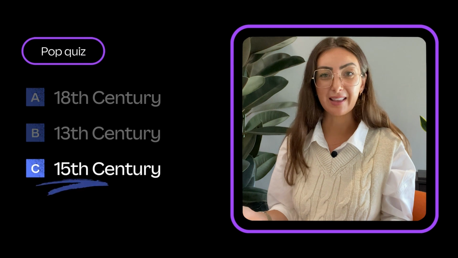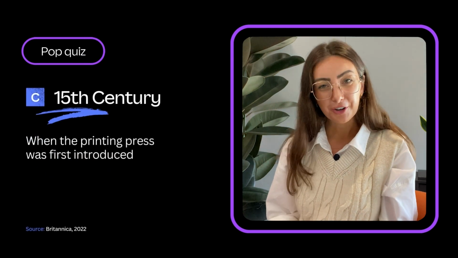The answer is C, the 15th century, when the printing press was first introduced. Congrats if you knew that. Advertising is still woven throughout our society today, and it isn't going anywhere anytime soon.